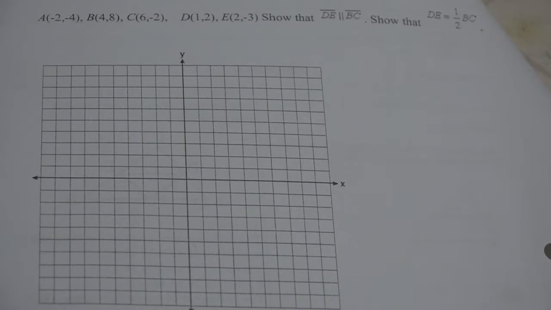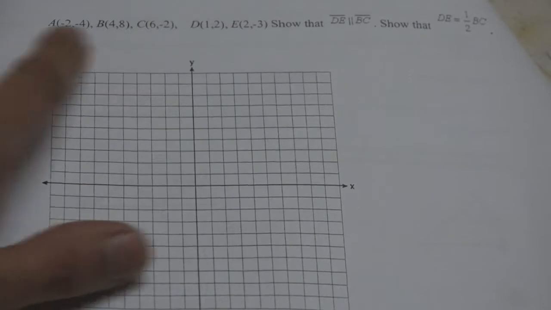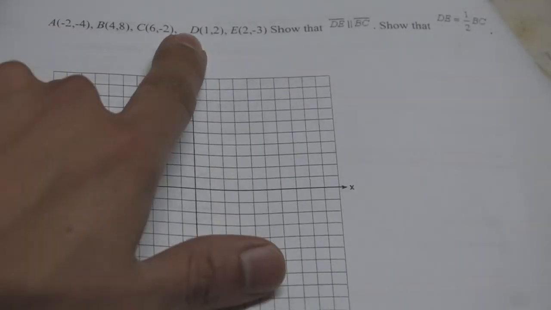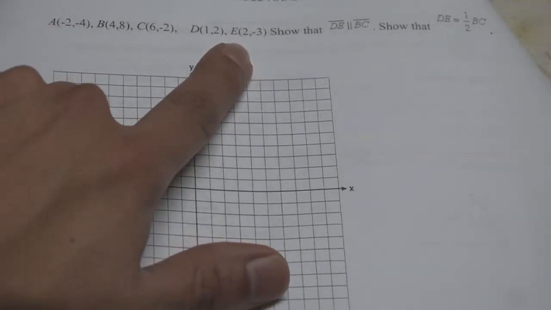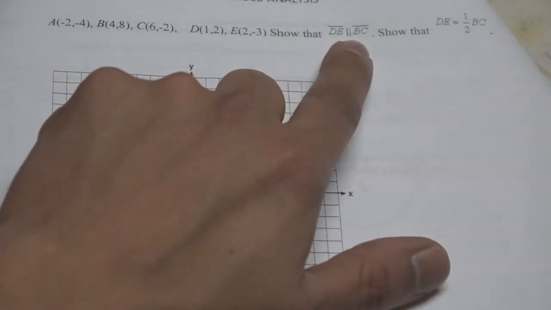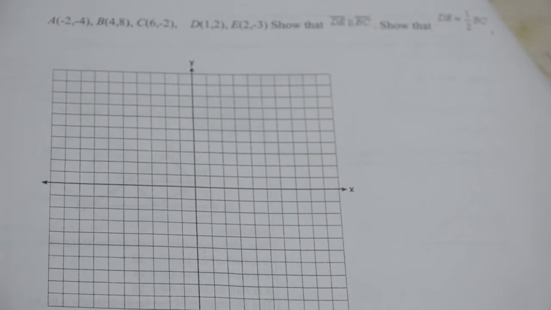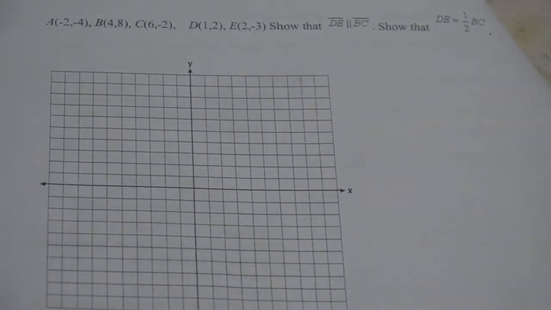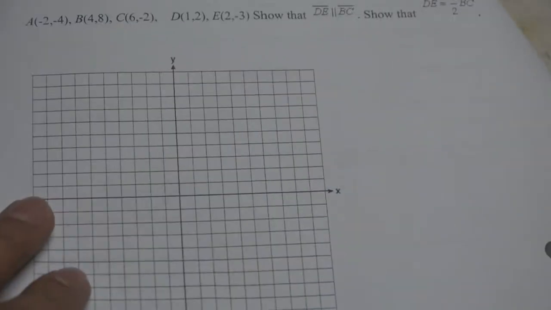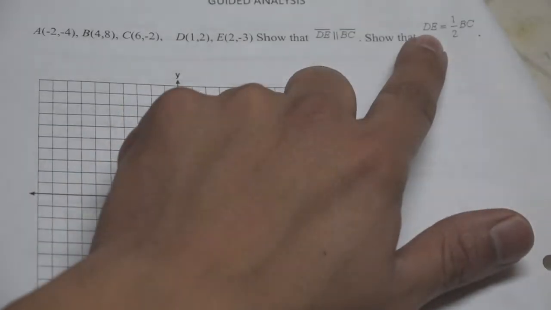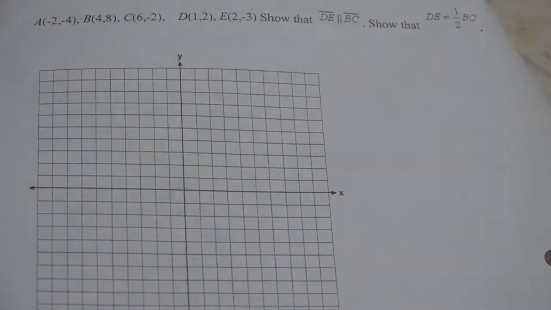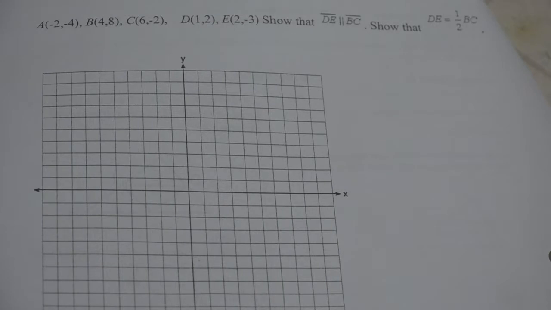The problem says, and they are giving us the coordinates of each of the points. And they want me to show that DE is parallel, this is the symbol for parallel, to BC. Let's see what's up. Oh, and also show that DE is half of BC. All right, so we're going to start plotting our points.